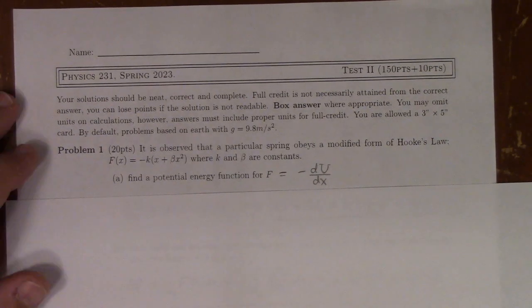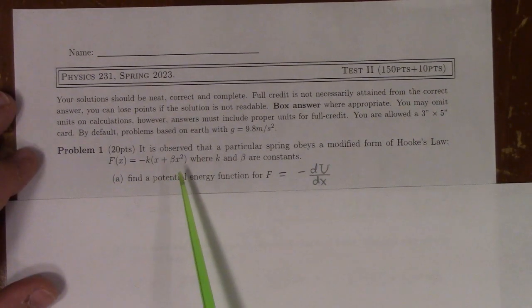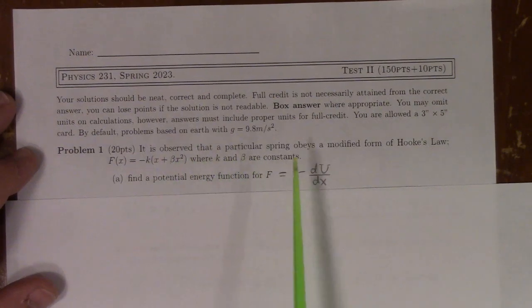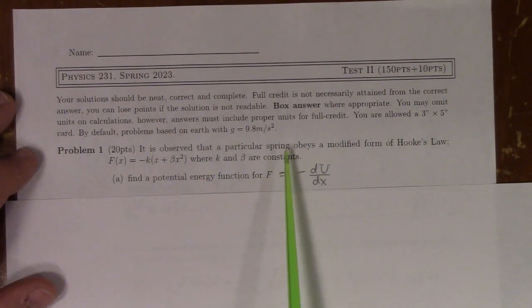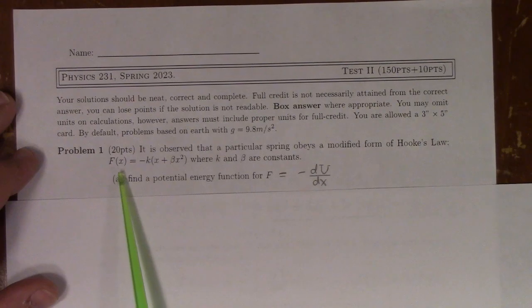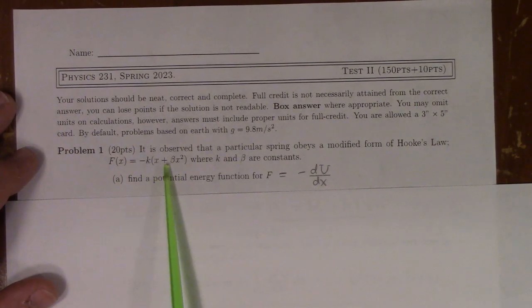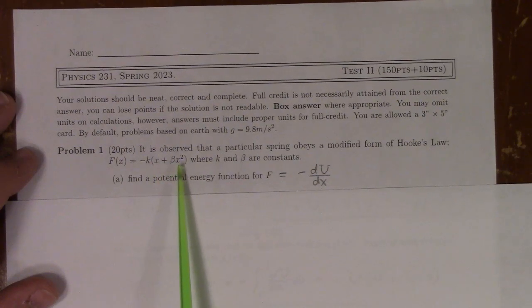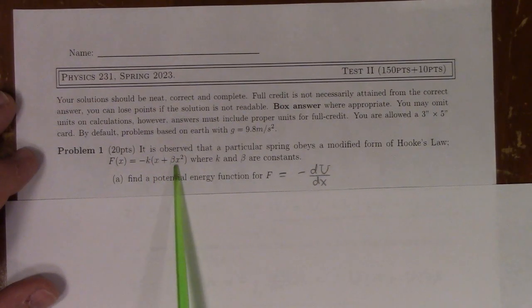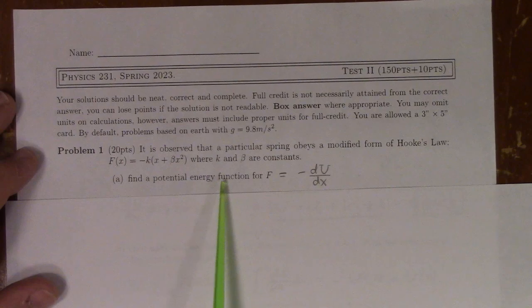And here we go. So problem 1, I give you a particular force law, F of x is equal to minus k times x plus beta x squared. So this is kind of like a modified spring, right? A spring with a little extra term here. And then the question is to find a potential energy function for F.